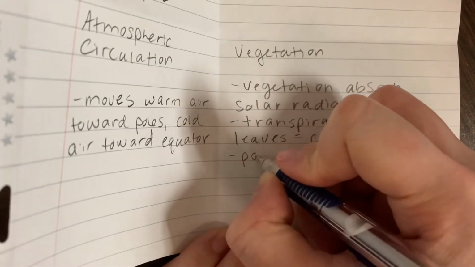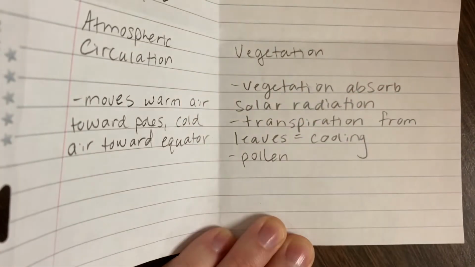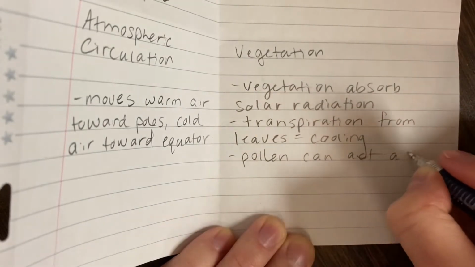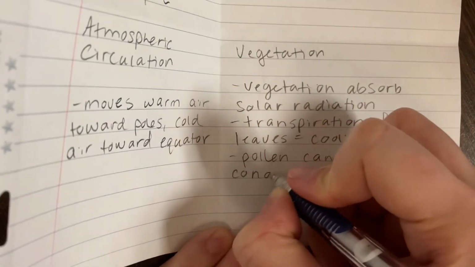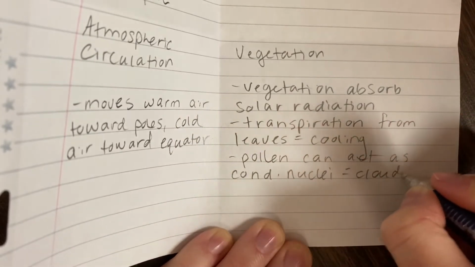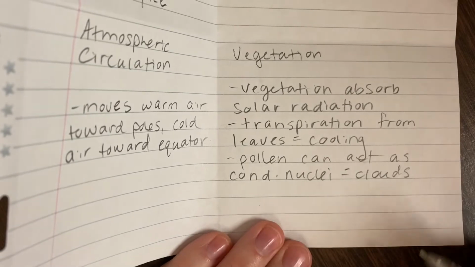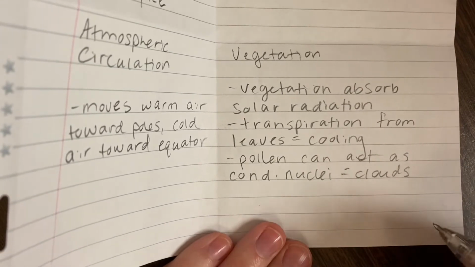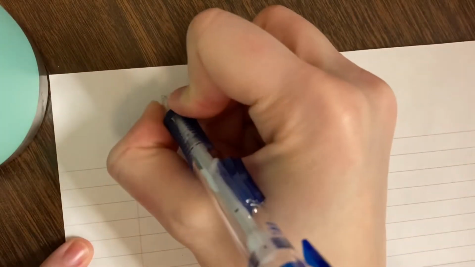And then also pollen and other plant dust and debris can act as condensation nuclei, which can help encourage cloud formation. And the more clouds there are in an area, the more radiation is reflected, and then also precipitation can occur, which again is cooling to the area. Okay, we'll flip to the back now, and we'll move on to things that can cause climate change.